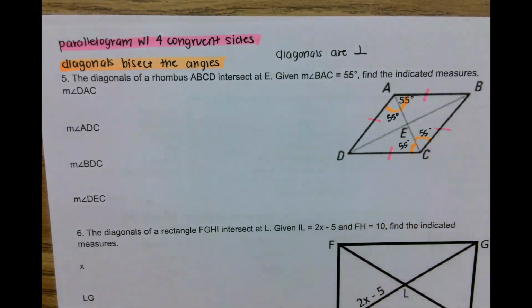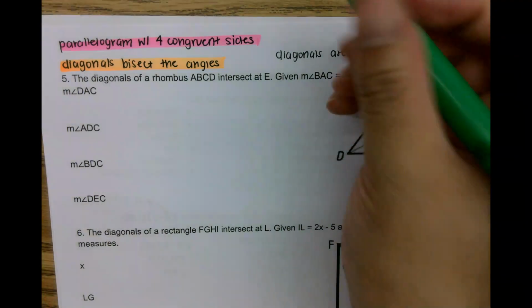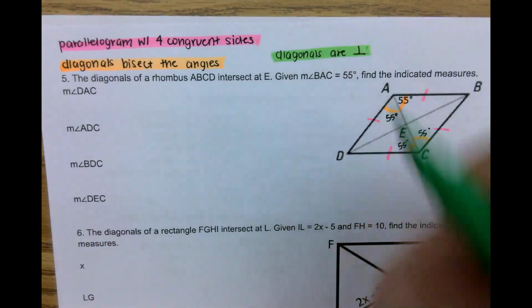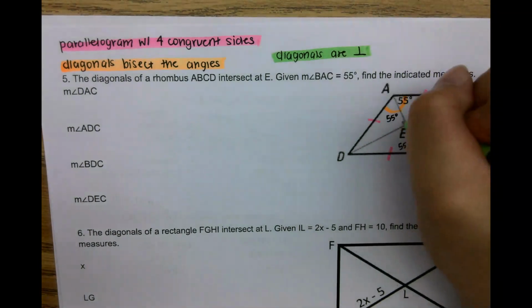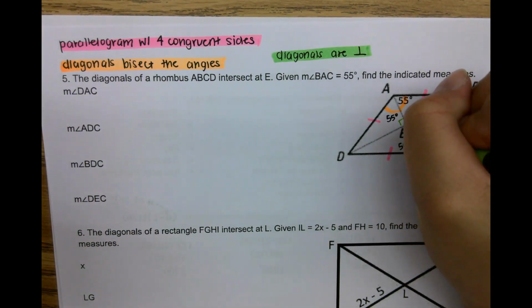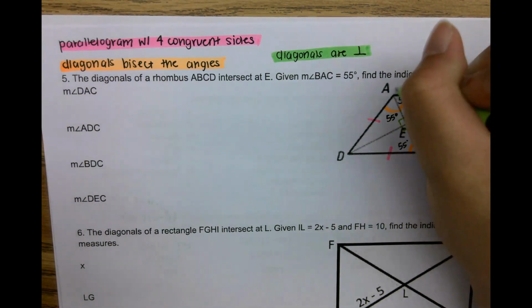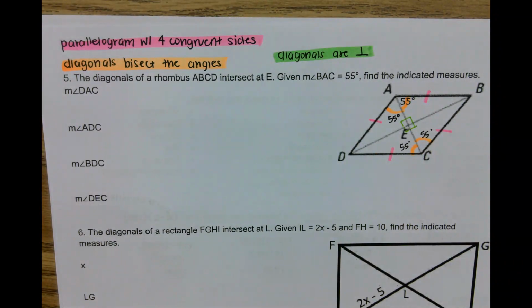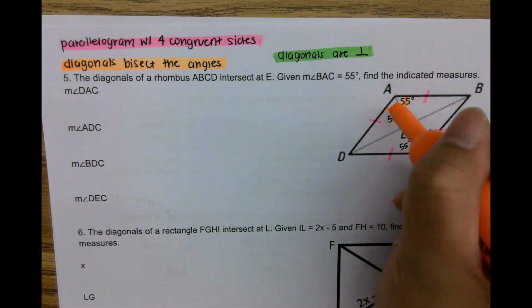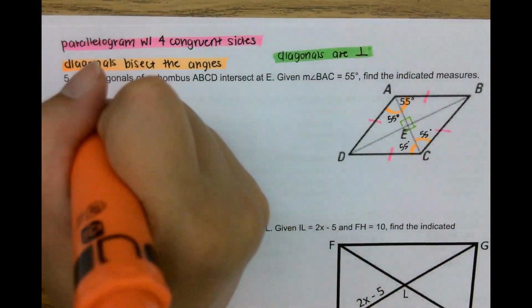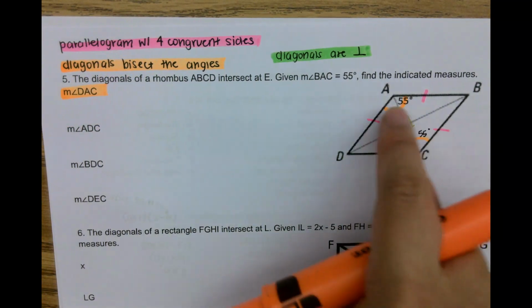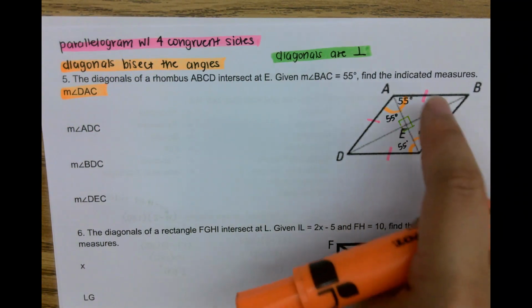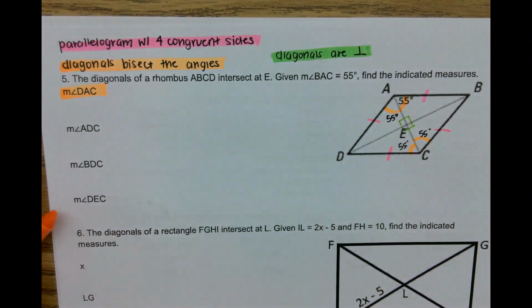Okay. And then the other thing is that we know that the diagonals are perpendicular. Which means this is perpendicular, because these are my 2 diagonals. So let's start with angle DAC. Angle DAC is actually here. And like we said, because the diagonals bisect this angle, it cuts into 2 equal halves. Since this is 55, this one is 55 as well.